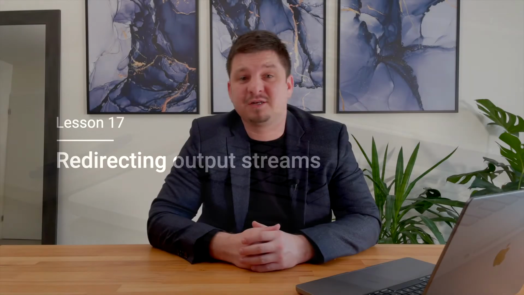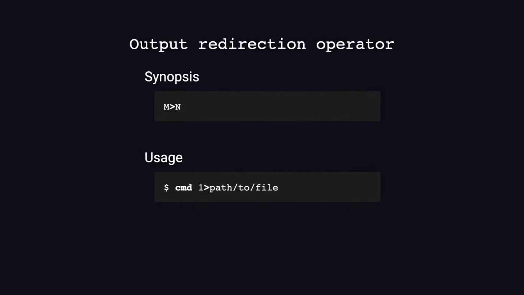Let's start this lesson with a single redirection output operator symbolized by a right chevron character. The general syntax for redirecting an output into a file is the following one, where m is a file descriptor and n a file name, which we'll illustrate using the echo command.